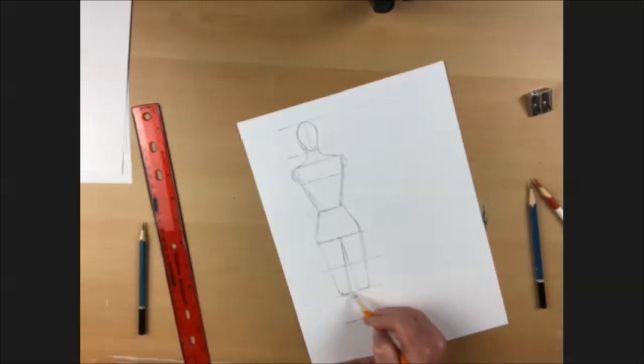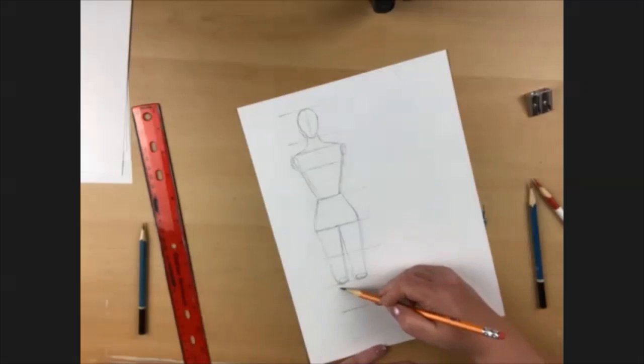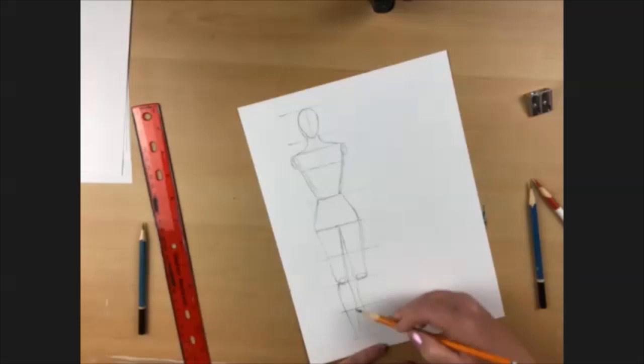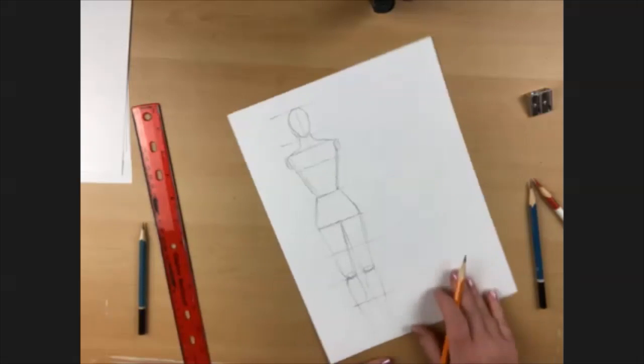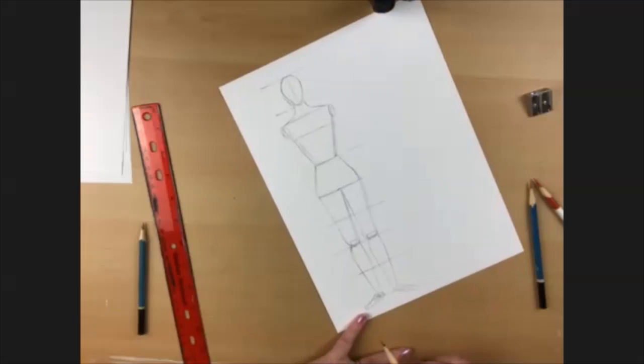And again, I'm going to just give me a circle there. And then again, I'm going to come down one more. And there's going to be the soles of my feet. You can draw in some ankles if you want. I'm going to put some triangles down here at the bottom. Can everybody see those?